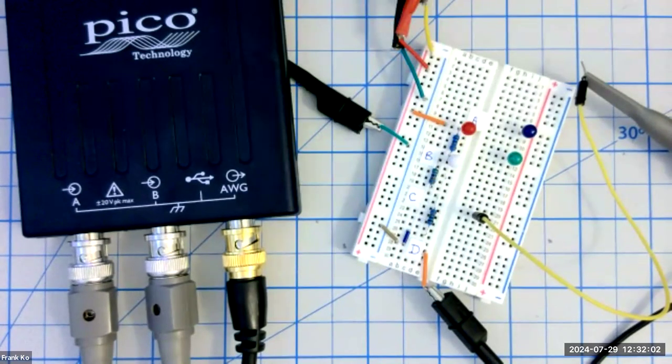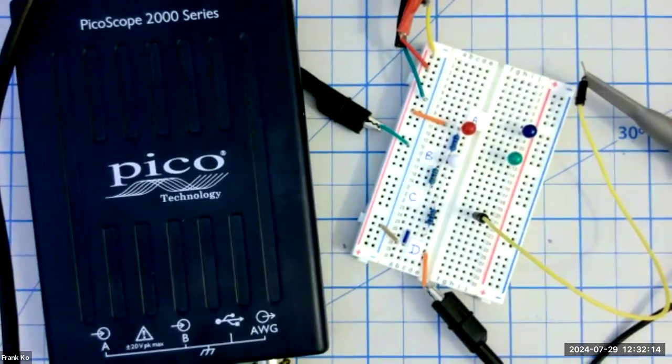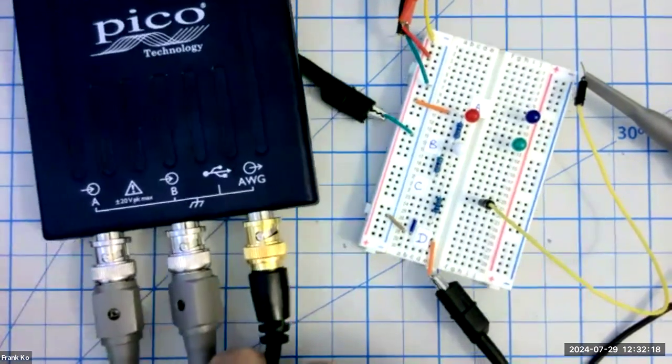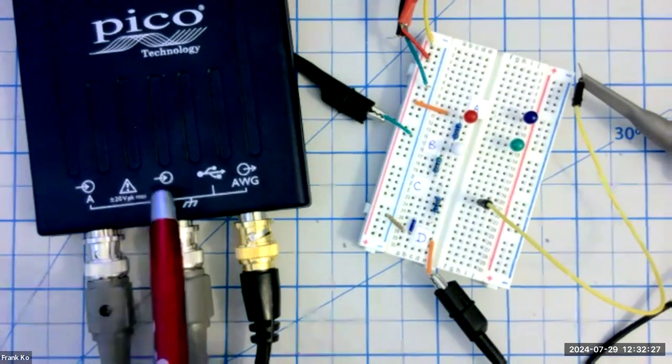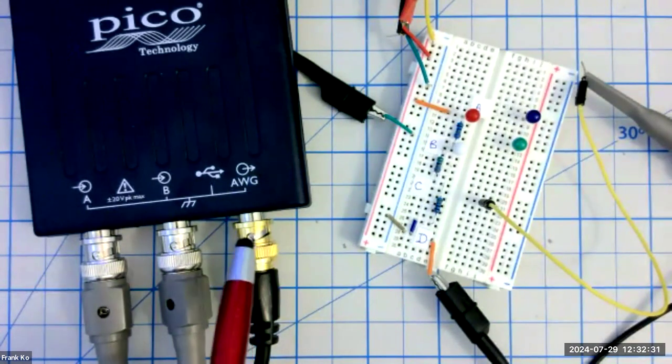Okay, my friends, now we're back to camera mode and I just wanted to show you the Pico setup. This is their PicoScope Series 2000, specifically the 2204A, and very compact, as I showed you earlier in our side-by-side with the tablet from FNIRSI. So we have our channel A BNC connector, a channel B BNC connector, and the signal output BNC connector, all fastened in place, ready to go.